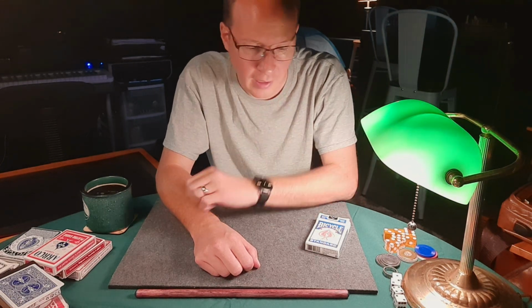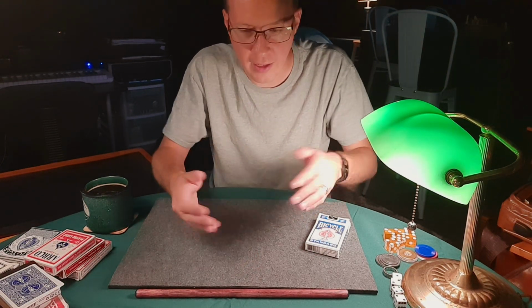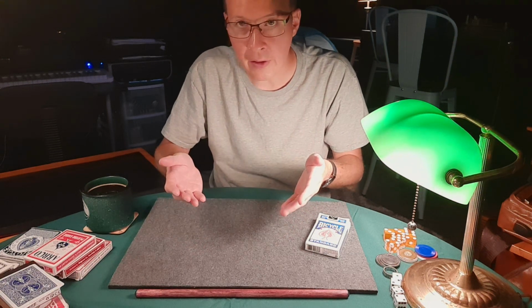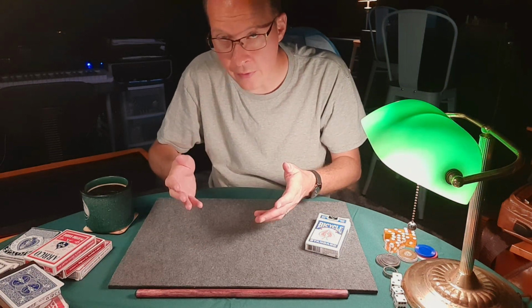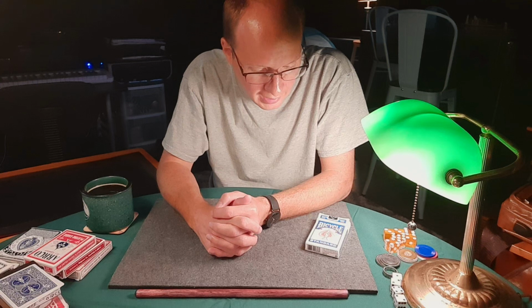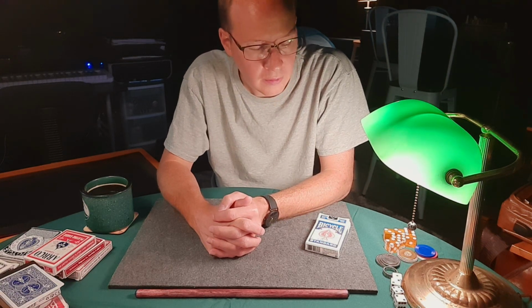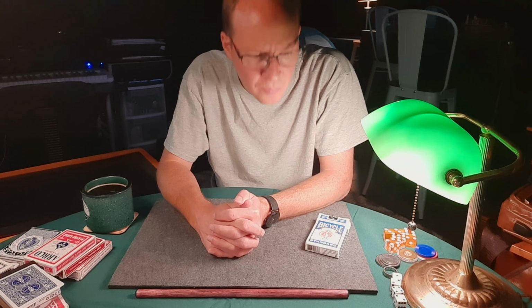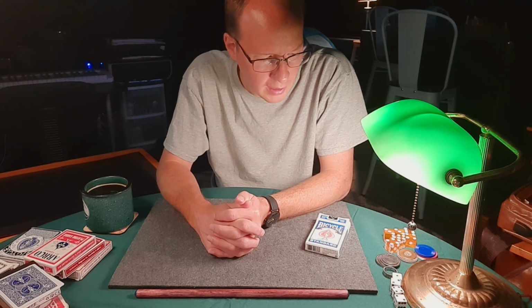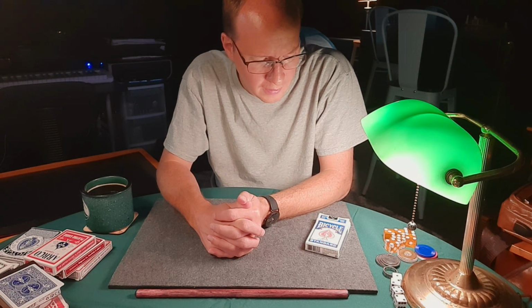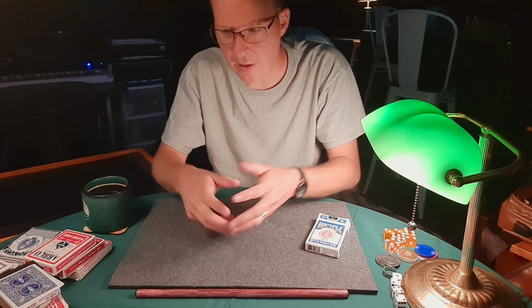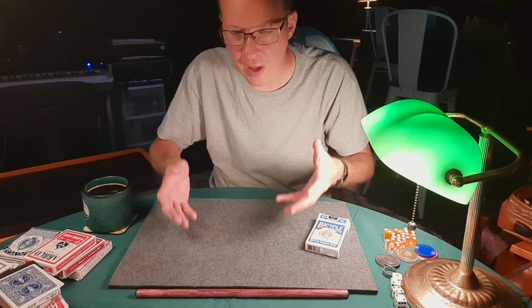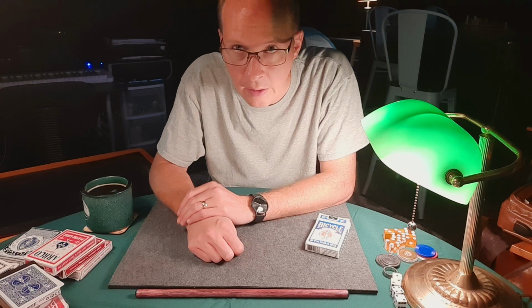What we're going to talk about today, though, is how to elevate the use of that method, not by adding additional methods, but by adding subtle details that in and of themselves are not really methods, but they certainly exponentially increase the value of the methods that you're using.